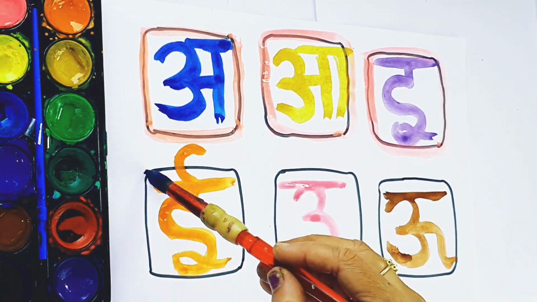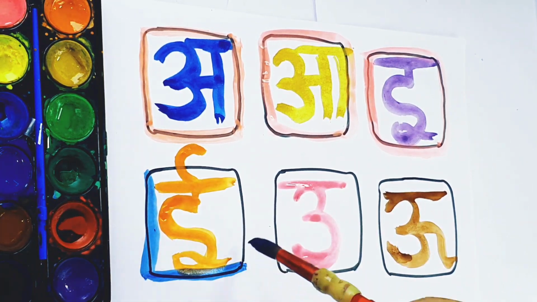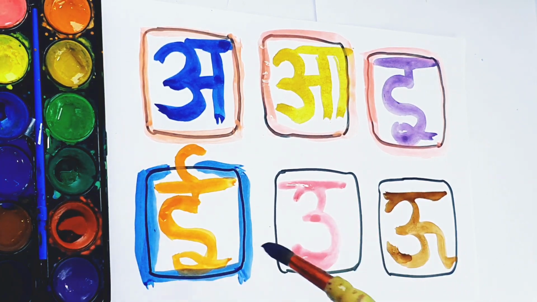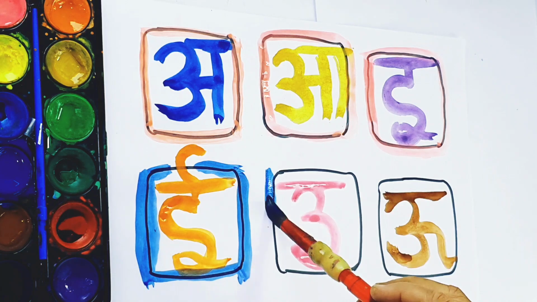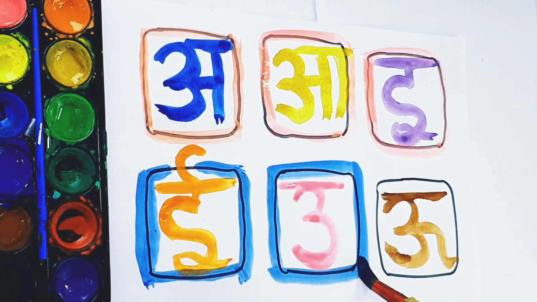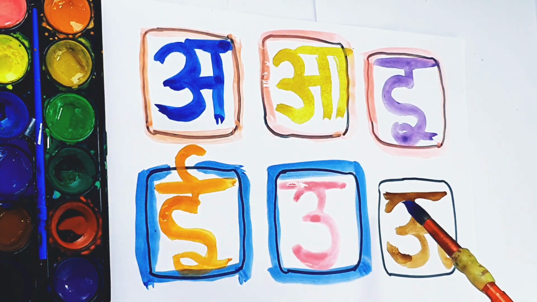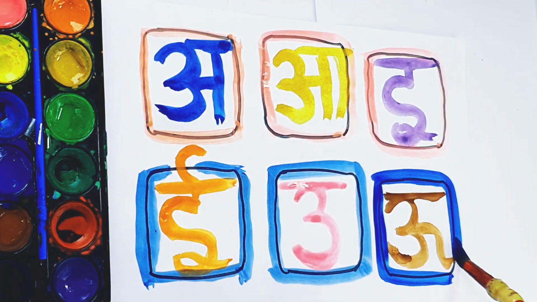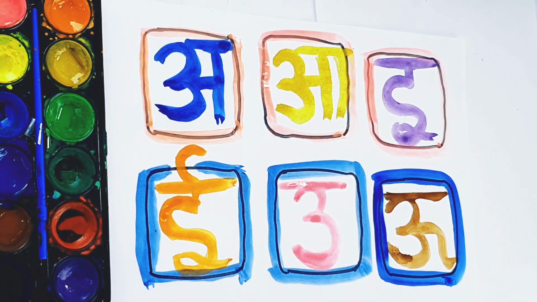And what is this shape? This is also square. And what is this shape? This is also square. So kids, we learned today ae-se-anar, aa-se-aam, and we learn one shape also.